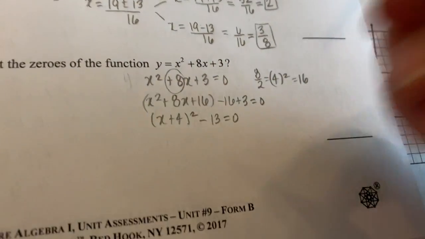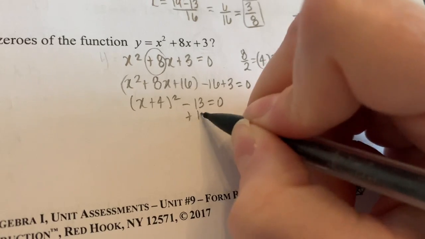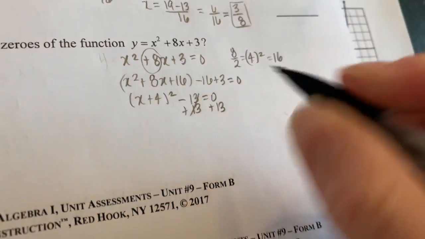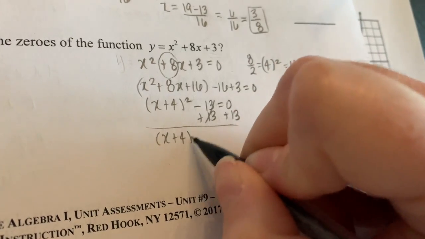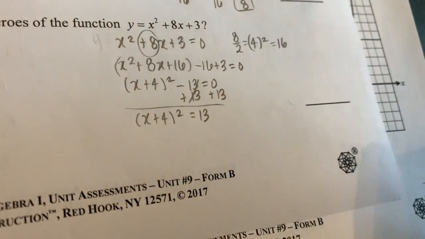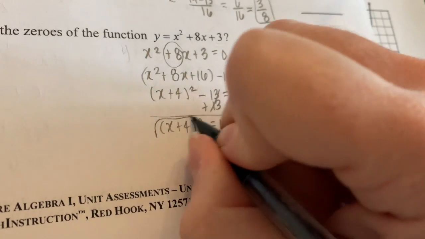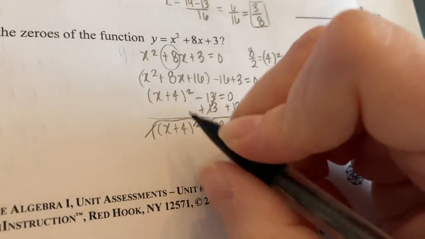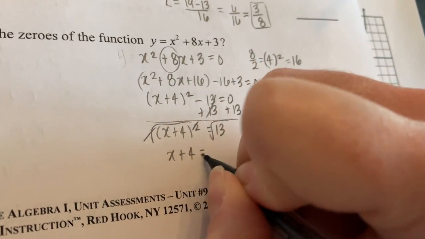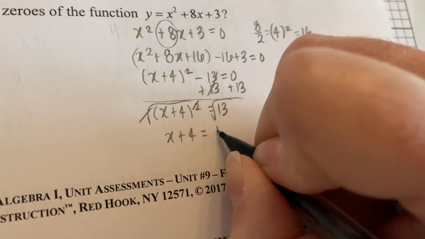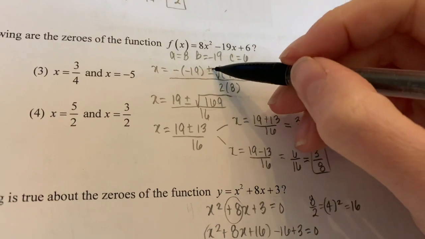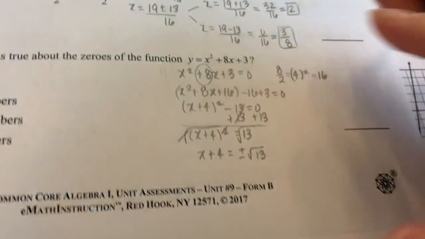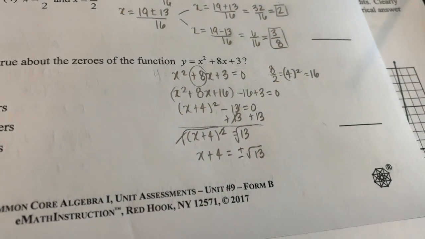Now if you prefer using this method, it's because you like using inverse operations most likely. So this is (x plus 4) squared equals 13. Okay, we have to take the square root of both sides. The problem here is that it's up to you to remember to include the following: plus or minus the square root of 13. In your quadratic formula, it's included for you, so you don't have to remember it. So you have to remember to do this on your own.